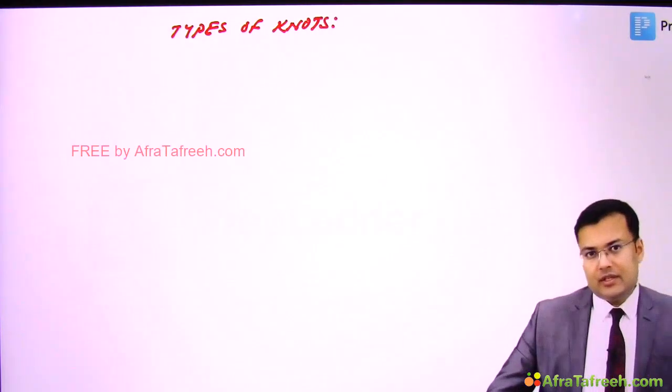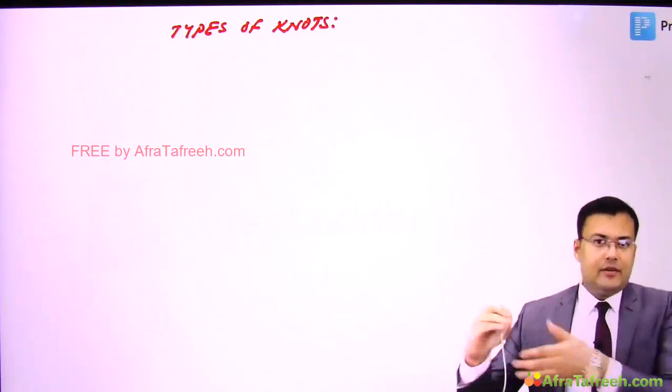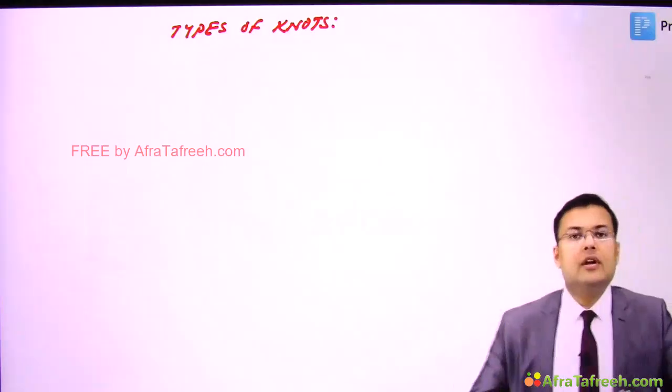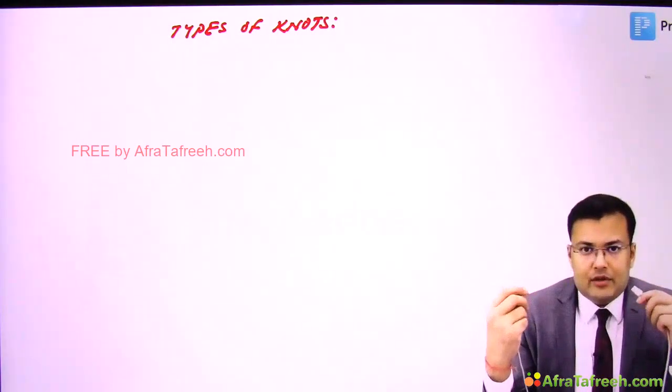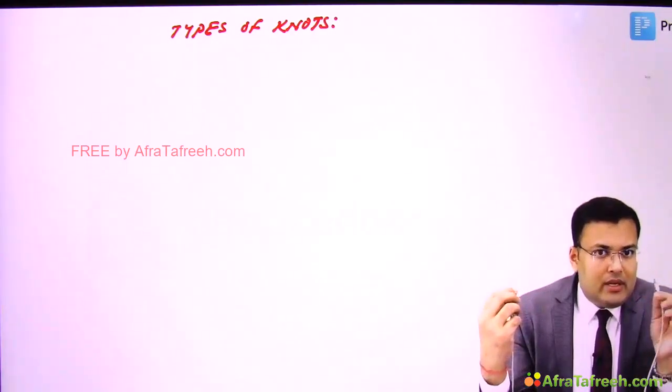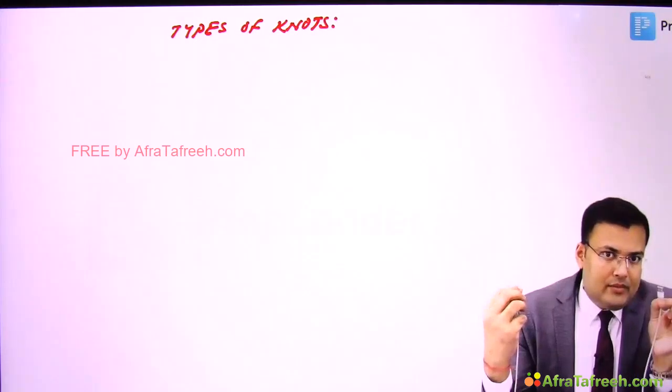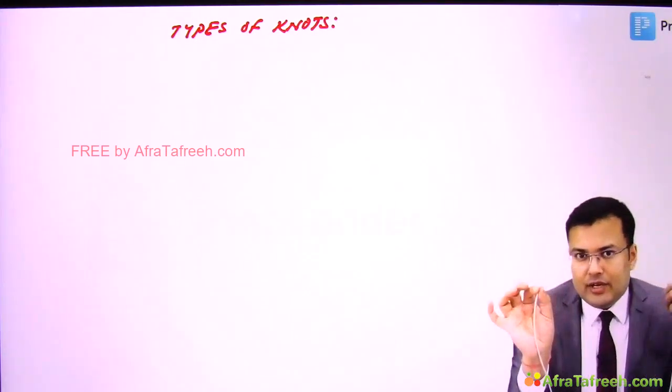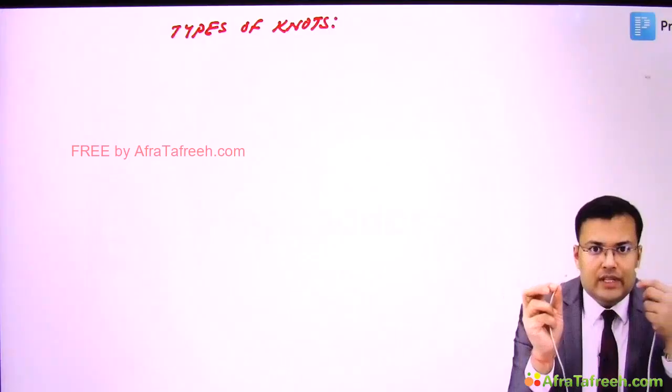Now we are going to discuss the types of knots, okay? And these are being asked in AIIMS as well as NEET from the last 3-4 years continuously. Now see, first is square knot or reef knot. So see how we are going to take a square knot or reef knot. See, this is the cable and this end is the laptop end, which is connected to the laptop, and this is the phone end. Okay, now see what I'm going to do in this case.